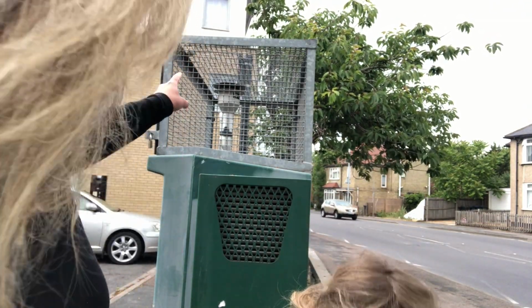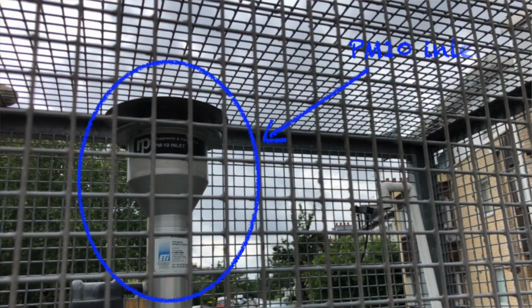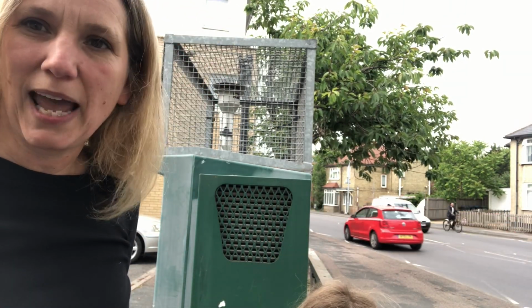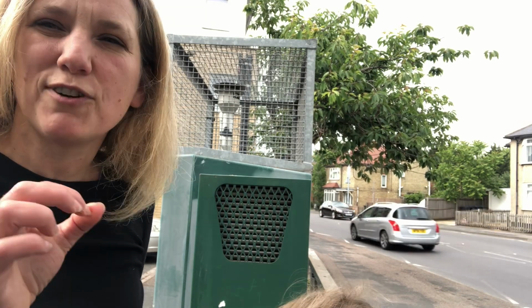And the other thing that this measures is the amount of what's called PM10. And PM10 are small particles in the air of soot or other chemicals. And those particles are really tiny.